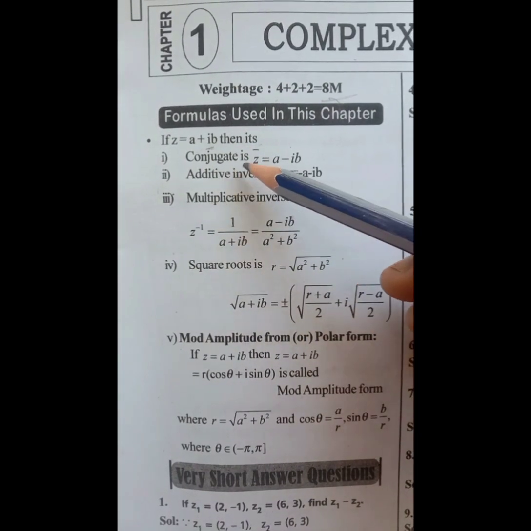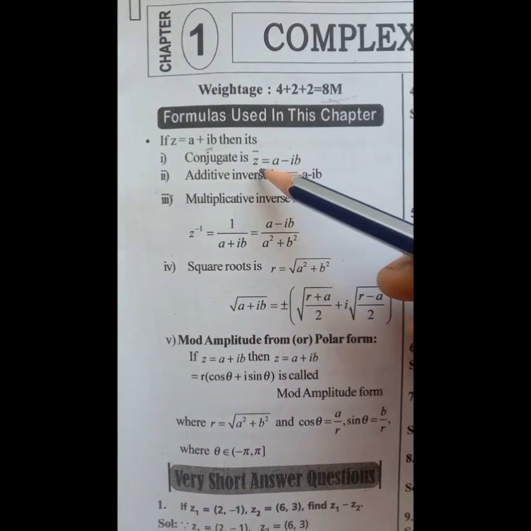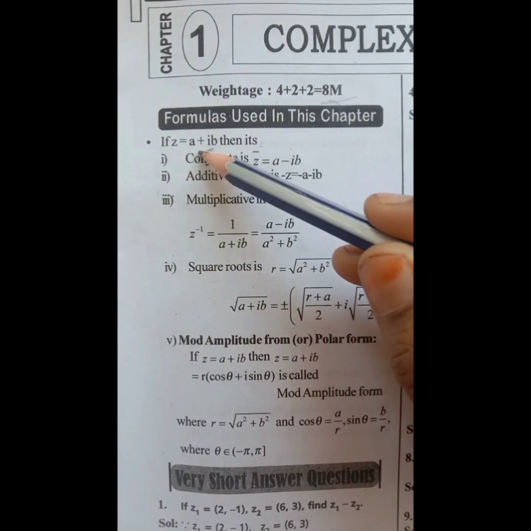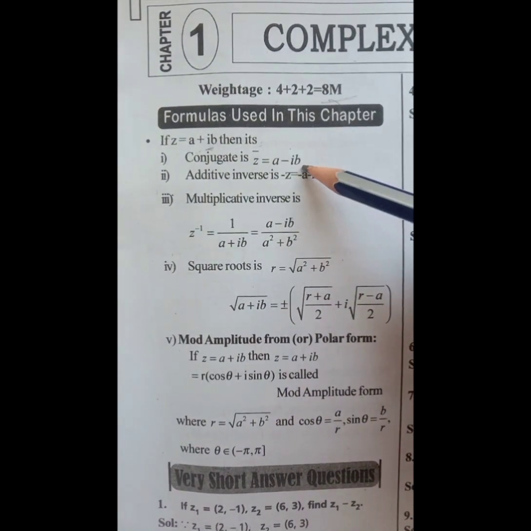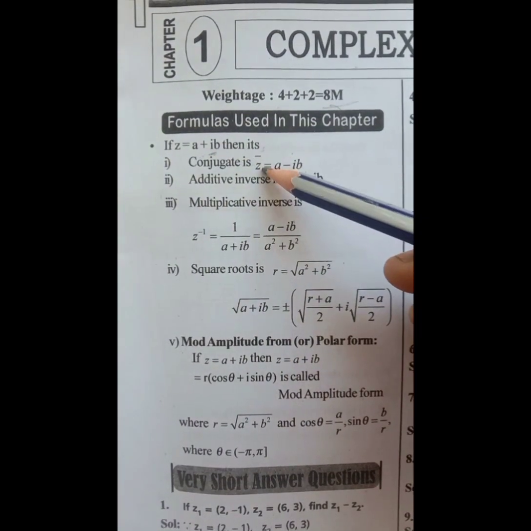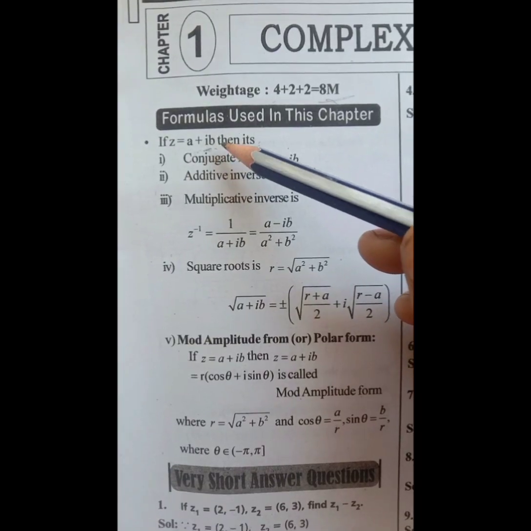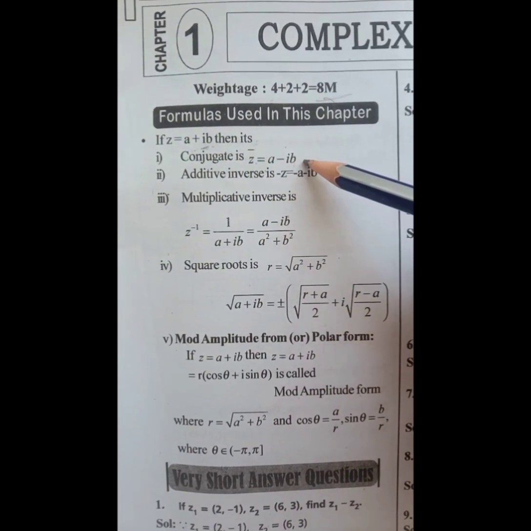Then the conjugate, z bar. The opposite of z is the z conjugate. It is denoted by z bar. Plus replaced with minus is known as the conjugate. For this formula, we replace z with z bar as the conjugate of z. The conjugate of a plus ib is a minus ib.